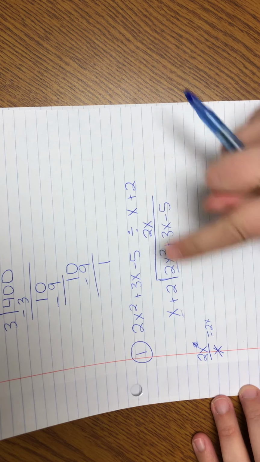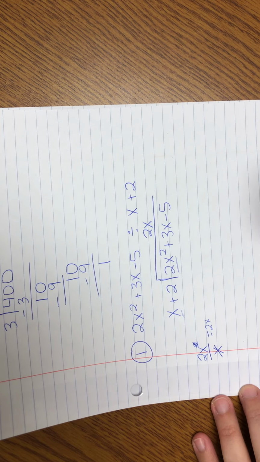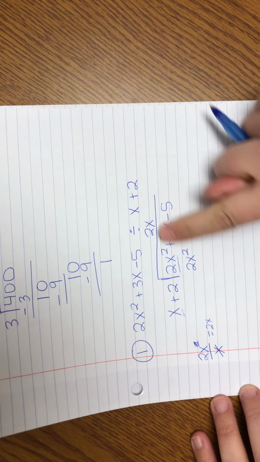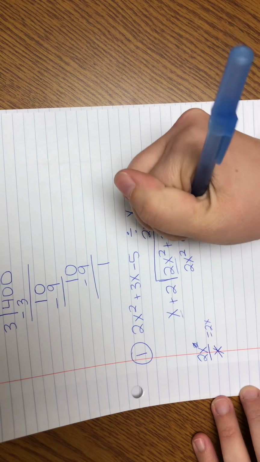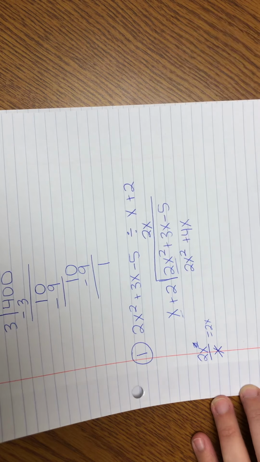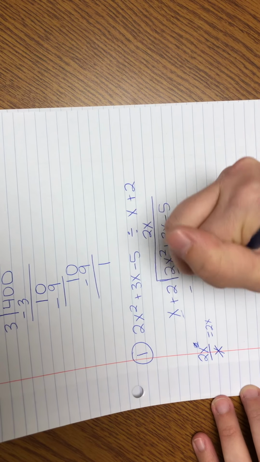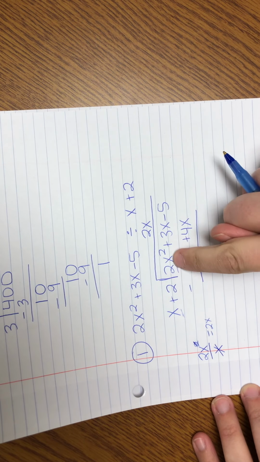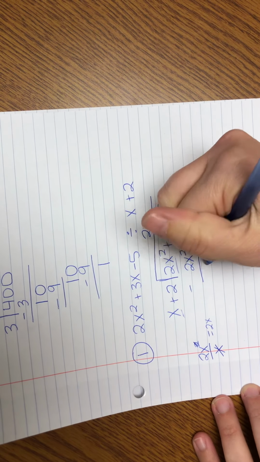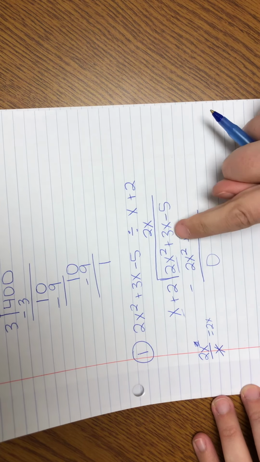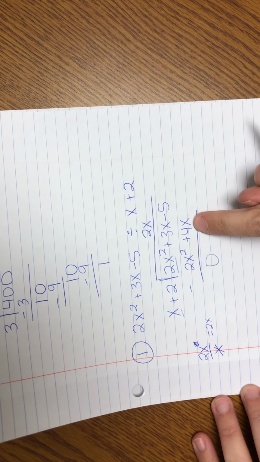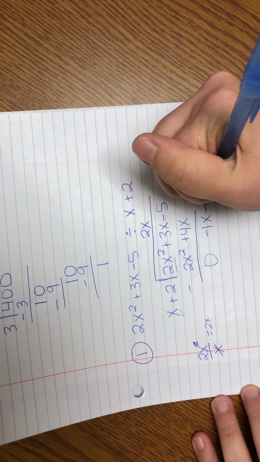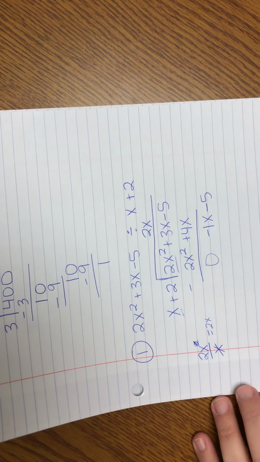So we have 2x times x is 2x squared. 2x times 2 is 4x. And we're going to subtract this row. Remember, that's going to go to both of them. So 2x squared minus 2x squared is 0. It just goes away. 3x minus 4x is negative 1x. And we have to bring down this minus 1.